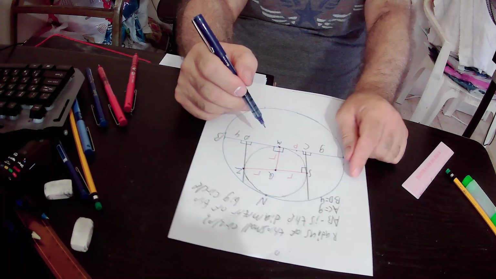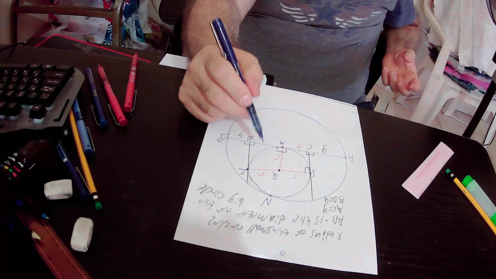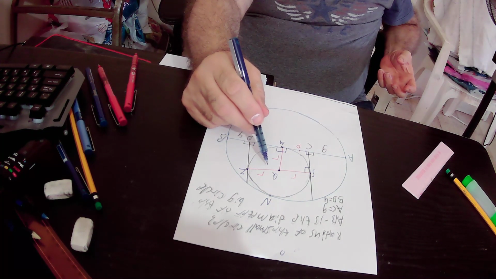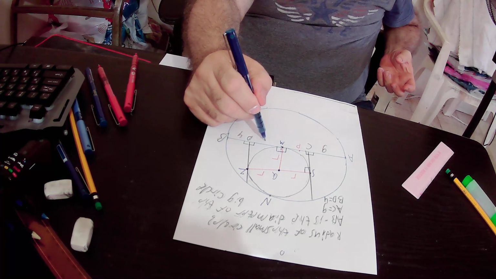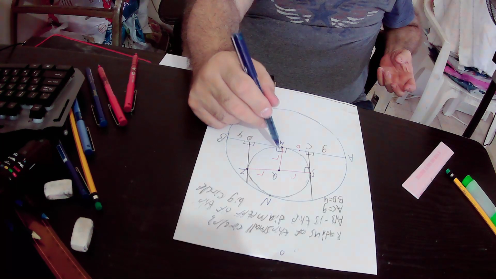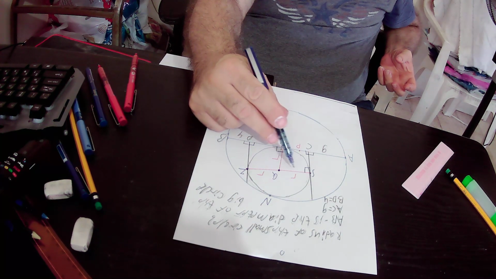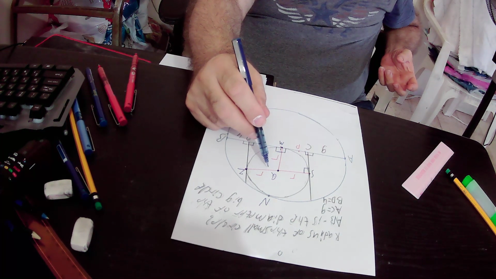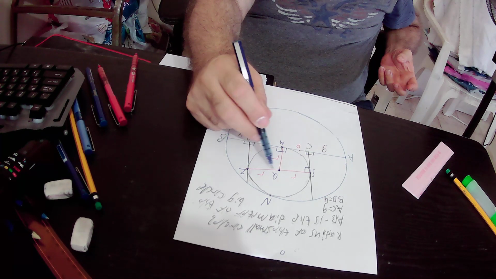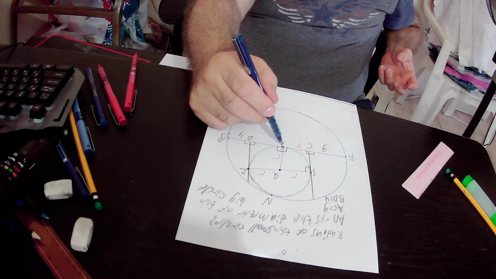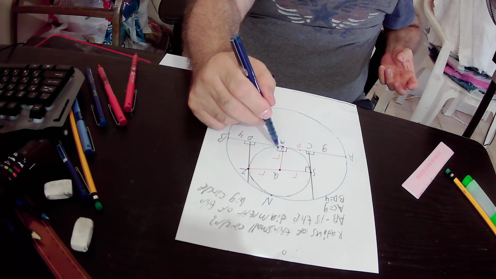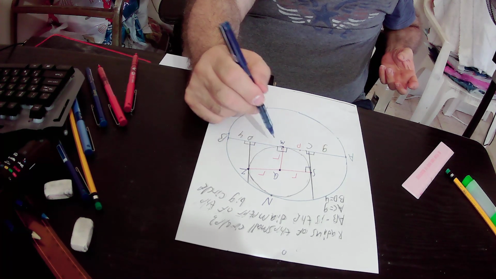Okay, so whenever you draw a radius that is drawn to the launch point, then the tangent will be perpendicular to that radius. So all the radiuses here are drawn to the launch point. For that reason, the tangent is perpendicular to those radiuses.